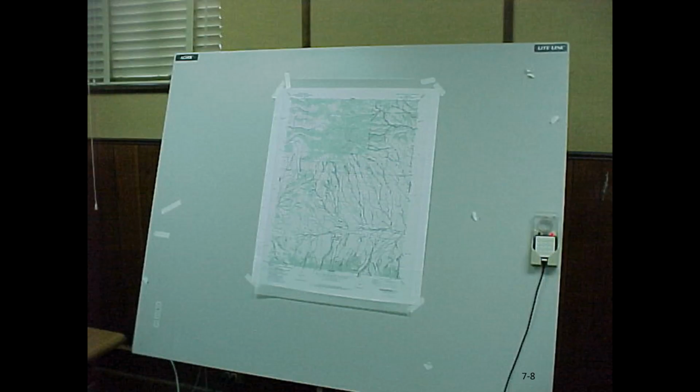This method was heavily used during the 1980s to 1990s. They had to produce soil maps back then, and they traced the features.